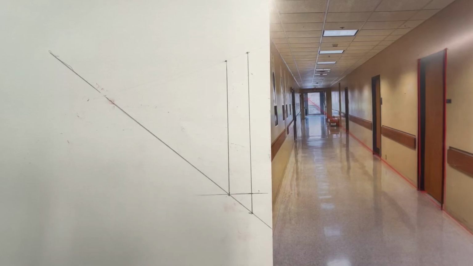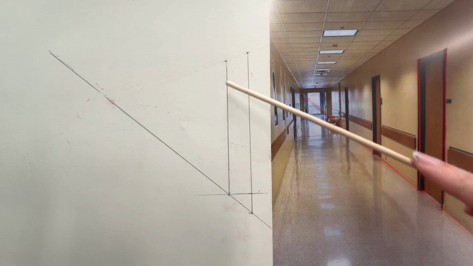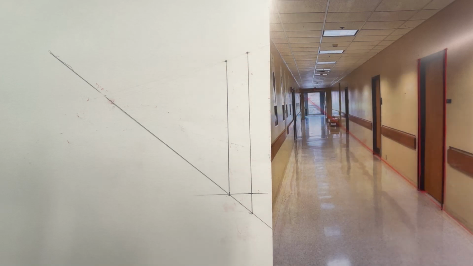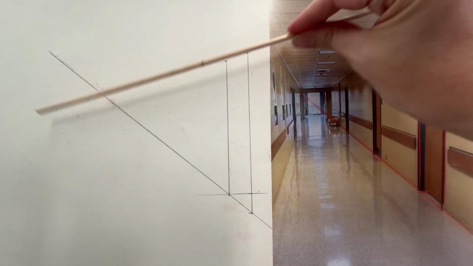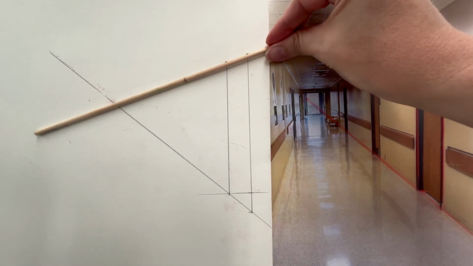Now that we've measured the heights of both the left and right vertical edges of the door, we're going to connect the tops of those two vertical lines to establish the top receding edge, also known as an orthogonal.